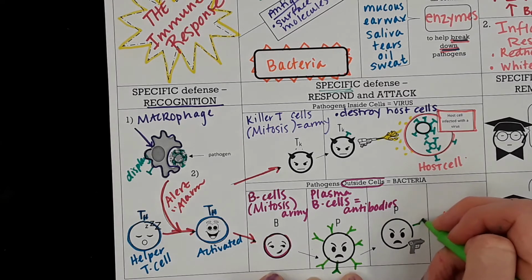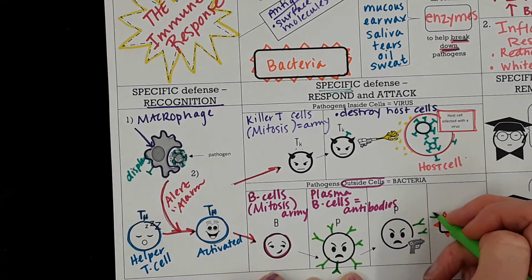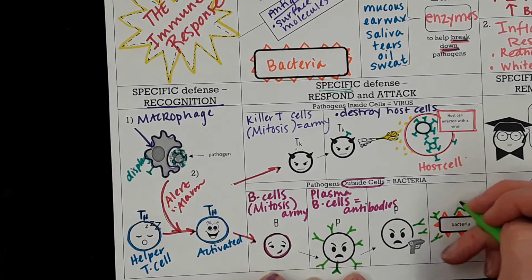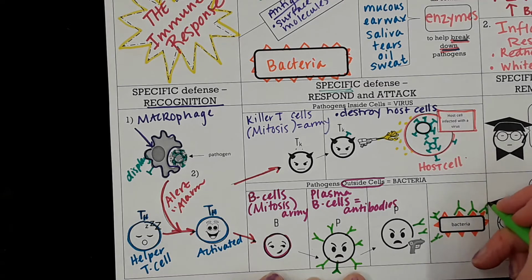And some will actually just shoot the antibody at the pathogen. When they release the antibodies, they will attach to the bacteria, and they'll do a couple of things. They'll flag it for destruction, or it'll cause them to clump and stick together.